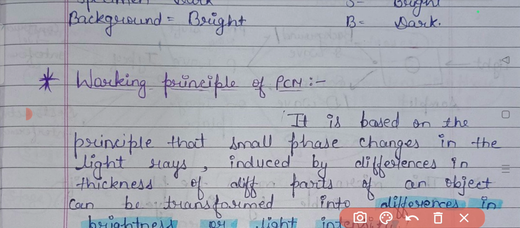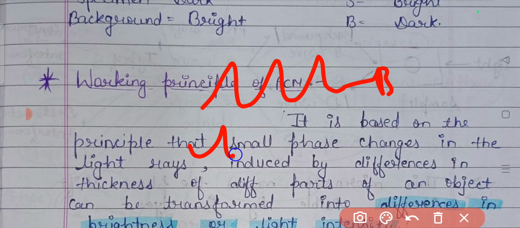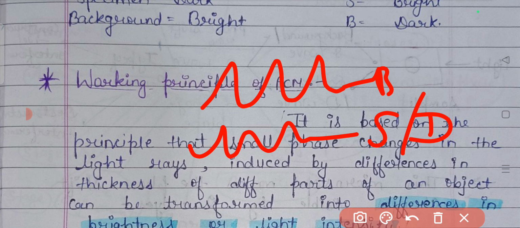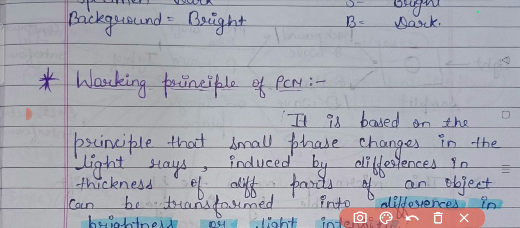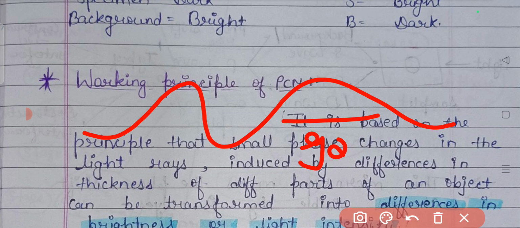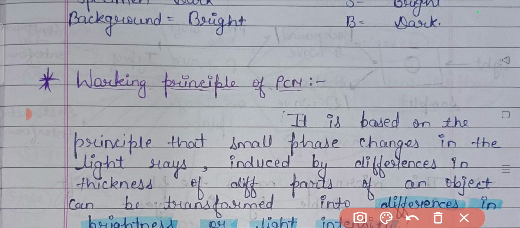Light, again, travels in the form of waves, so this will be your background wave and this will be your scattered wave, also known as the D wave because of the name diffracted wave. What we will observe are these waves, but after that, in the phase contrast microscope, a phase shift ring is present. This phase shift ring shifts the background light by a 90-degree angle so that we will not see so much difference here, and a new type of wave is generated, known as the P wave.